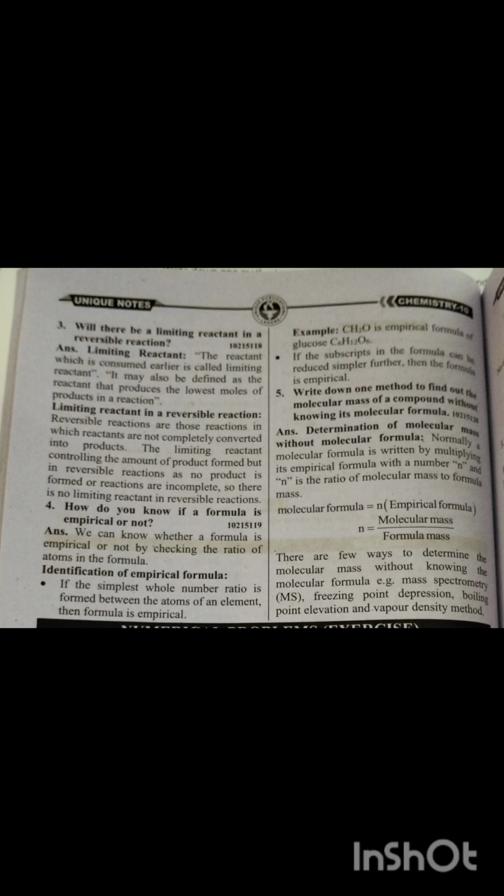Our fourth question is, how do you know if a formula is an empirical formula or not? So let's see the answer. We can know whether a formula is empirical or not by checking the ratio of atoms in the formula. Identification of empirical formula, step 1: if the simplest whole number ratio is found between the atoms of the elements, then the formula is empirical. For example, CH2O is the empirical formula of glucose. If the subscripts in the formula cannot be reduced any further, then the formula is empirical.